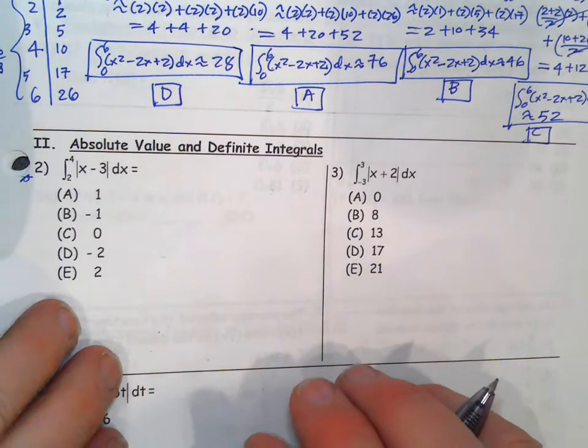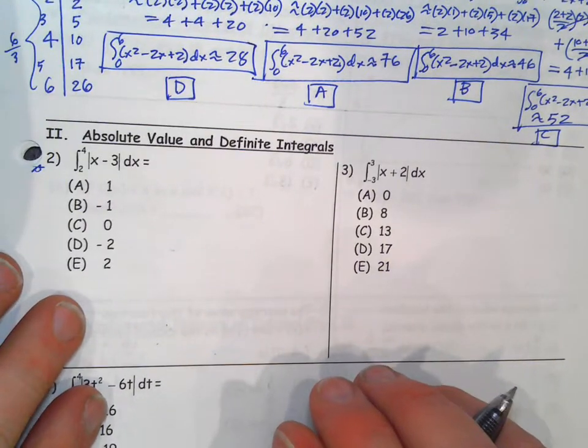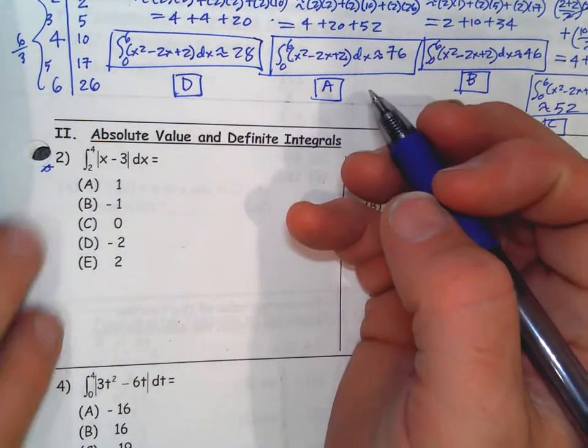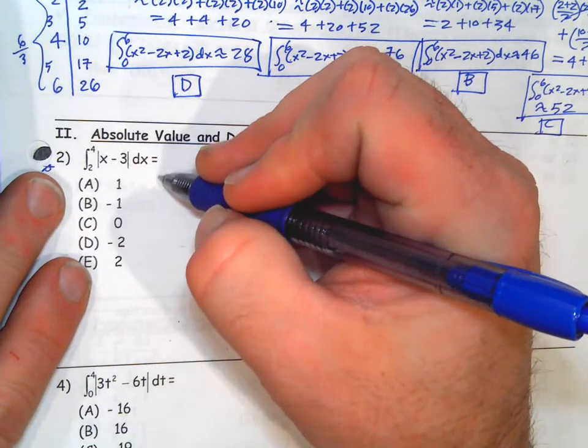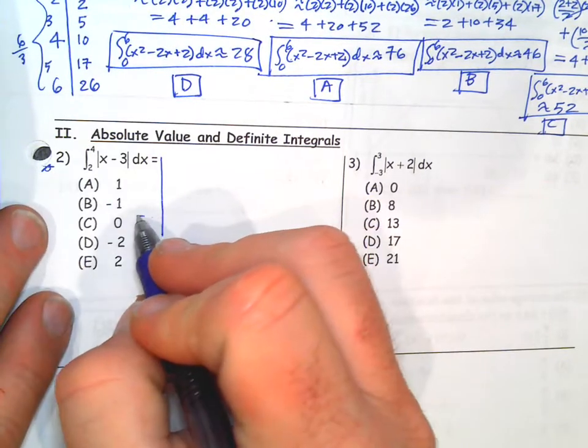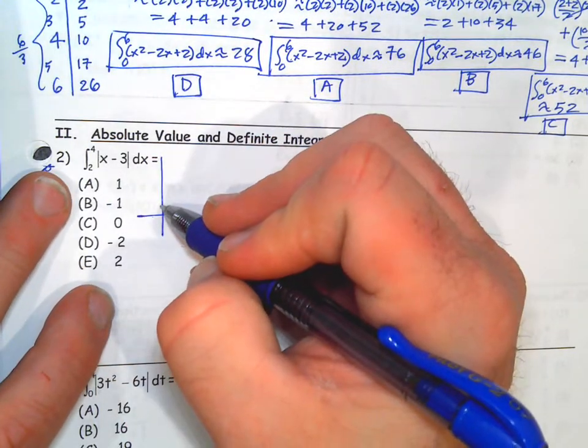Okay. Next problem, absolute values. So we can do these problems 3 different ways. I'll try and show you all 3 different ways. First way is with geometry because it's linear.